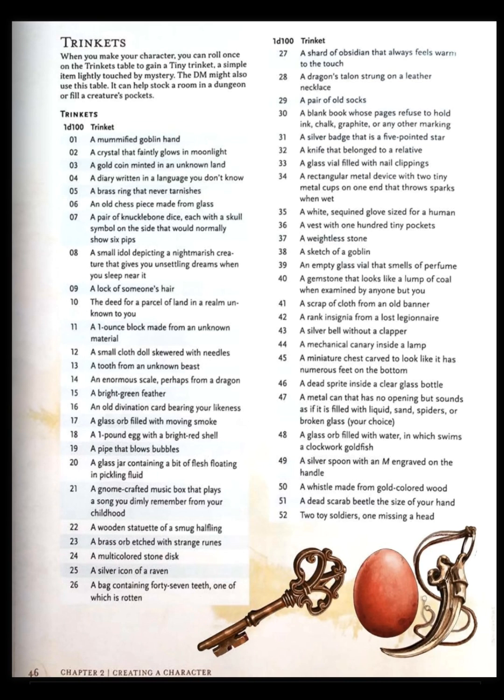A blank book whose pages refuse to hold ink, chalk, graphite, or any other markings. A silver badge that is a 5-pointed star. A knife that belonged to a relative. A glass vial filled with nail clippings.